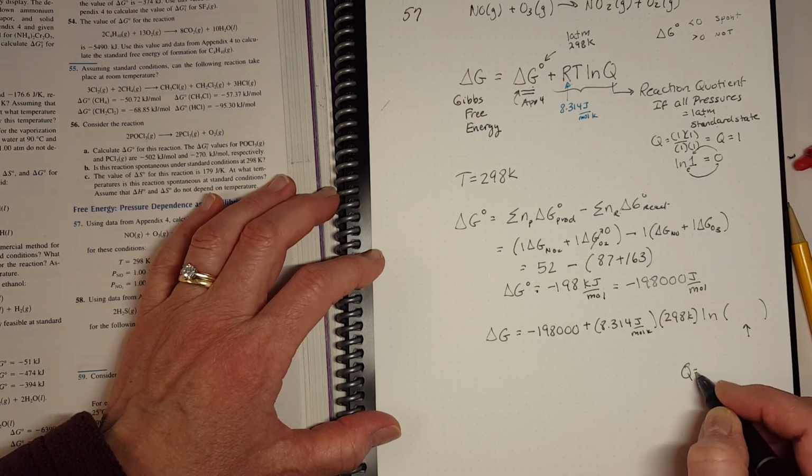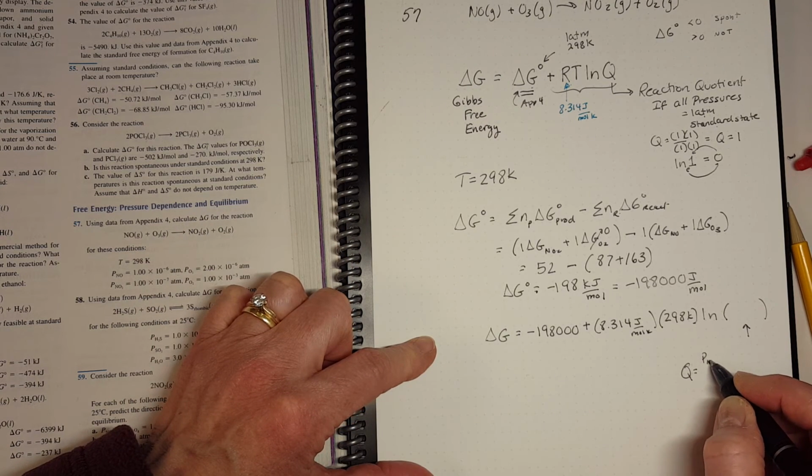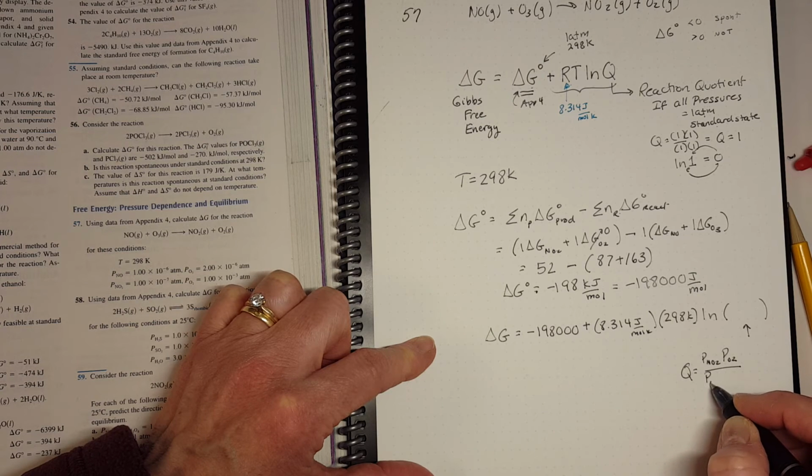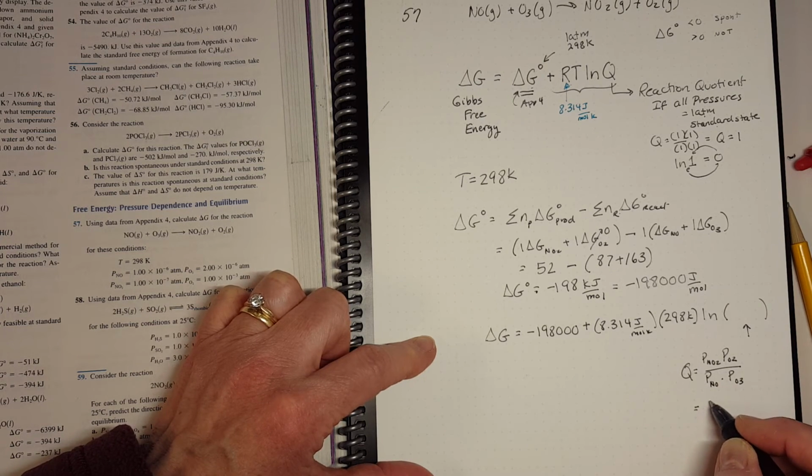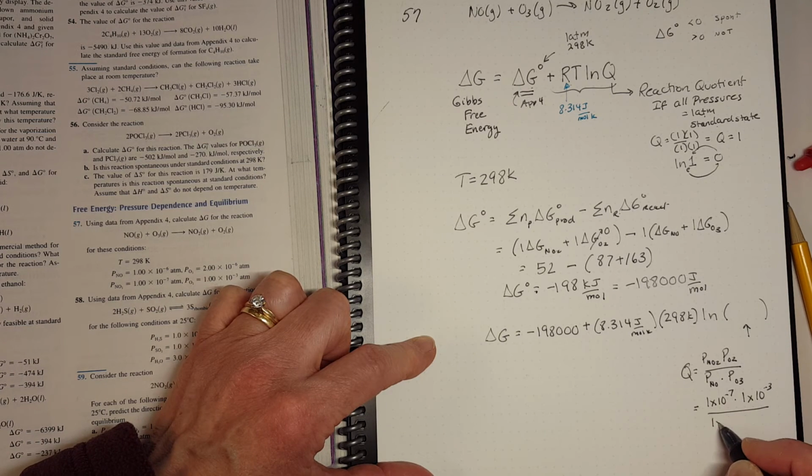So Q is going to be the pressure of the NO2 times the pressure of the O2 over the pressure of the NO times the pressure of the O3. And so when I put those numbers in, I get 1 times 10 to the minus 7 times 1 times 10 to the minus 3 over 1 times 10 to the minus 6 times 2 times 10 to the minus 6.